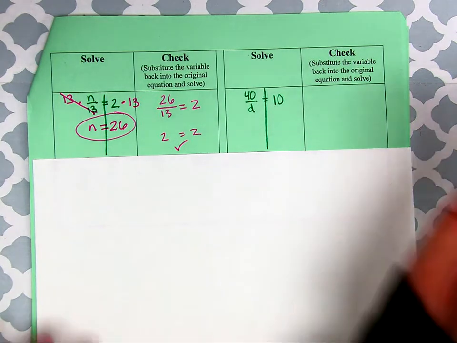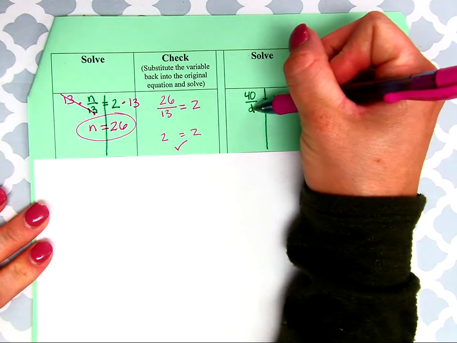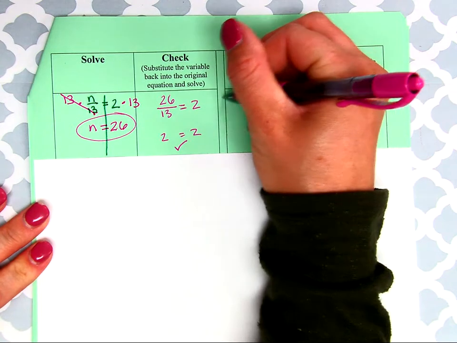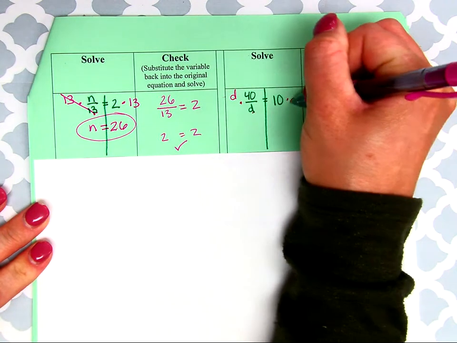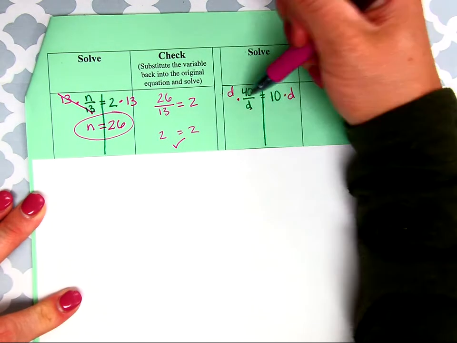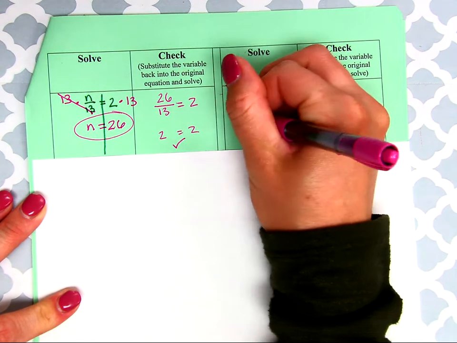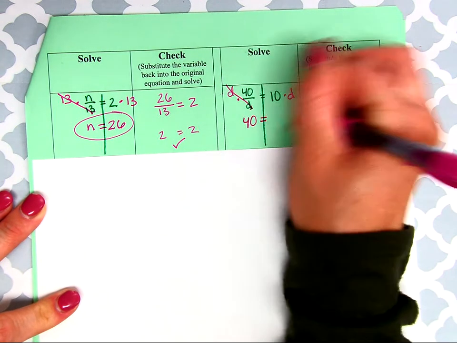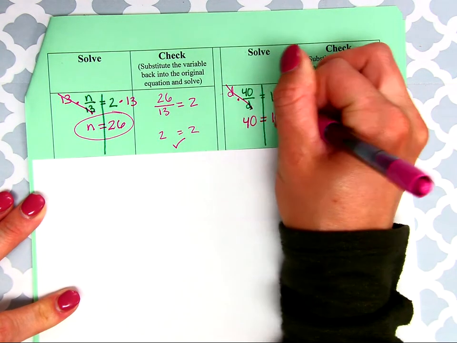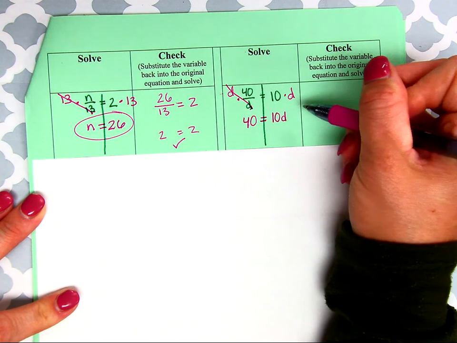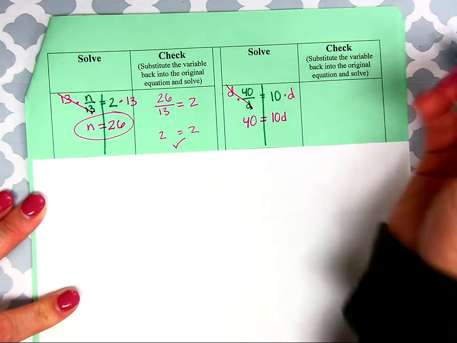Okay, here, remember we're dividing by D. So I need to multiply by D on both sides. All this is really doing is canceling my variable on this side and moving it to the other side, because I can't multiply here. I don't know what D is. So I just have 10D.